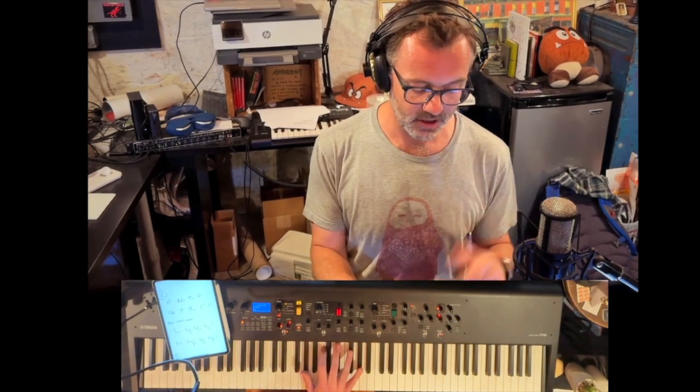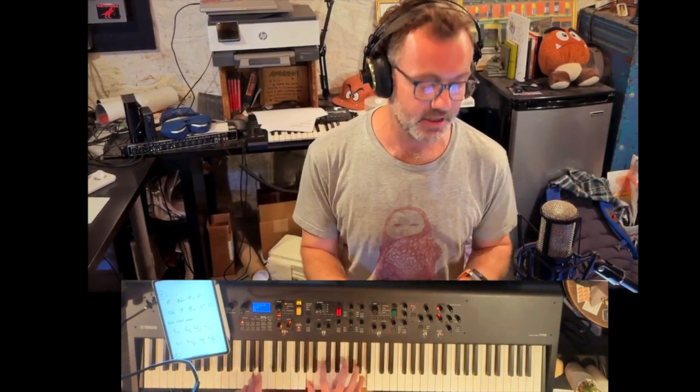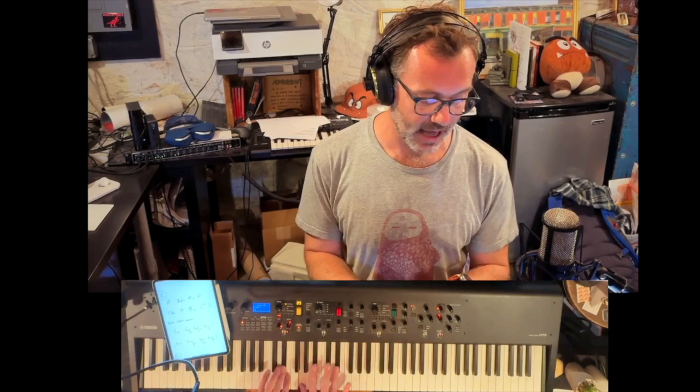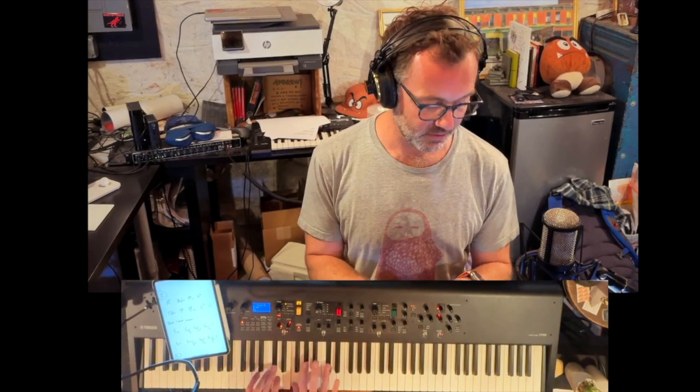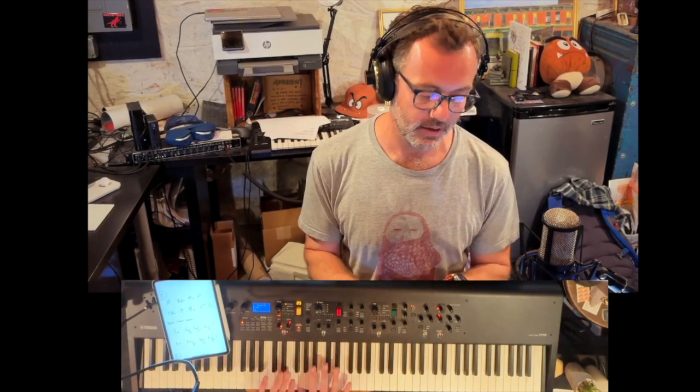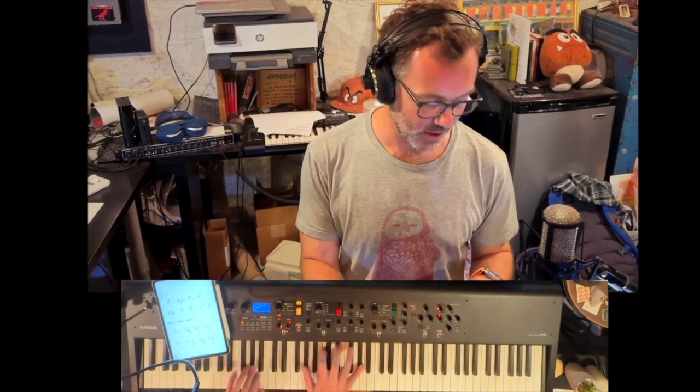So that section 2 again is A flat, A diminished, B flat minor, E flat, D diminished, D flat major, B flat minor, E flat. You repeat that twice.